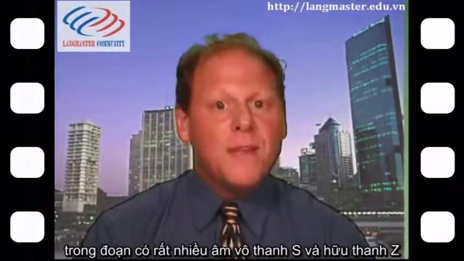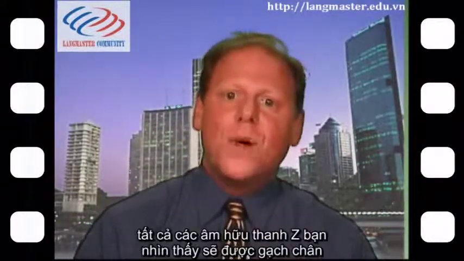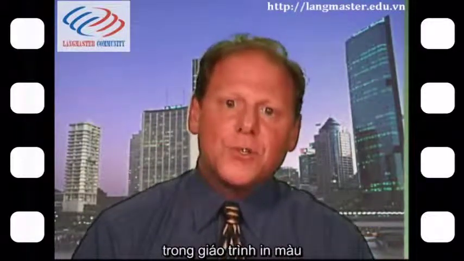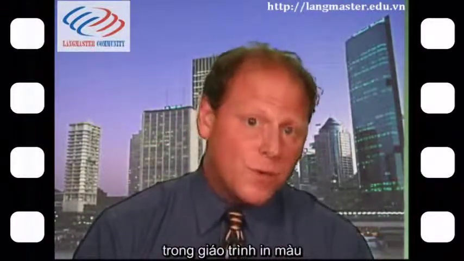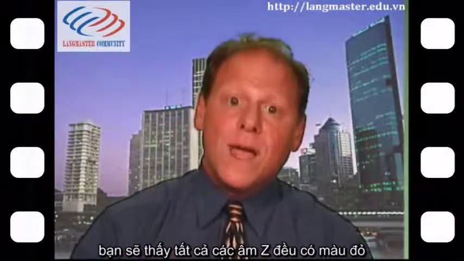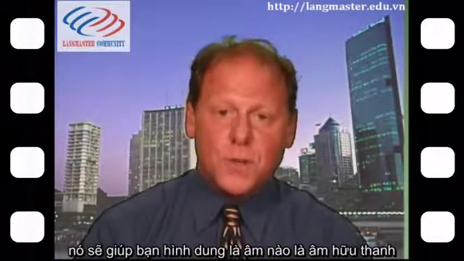Okay, now let's do some practice with reading passages. Each of these has many voiced and unvoiced S and Z sounds. All of the voiced Z sounds you will see are underlined. If you've printed out the training manual using a color printer, you'll notice that the voiced Z sounds are all printed in red. This will help you visually see which sounds should be voiced.